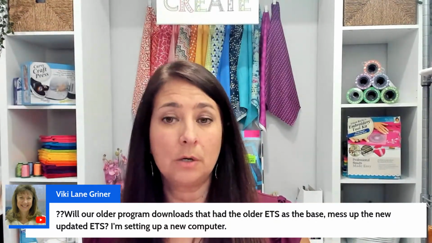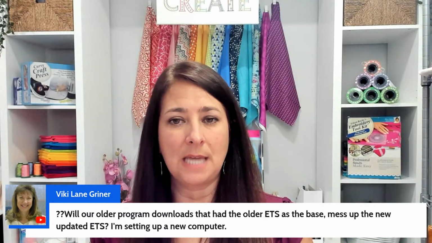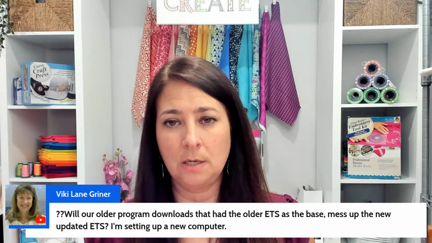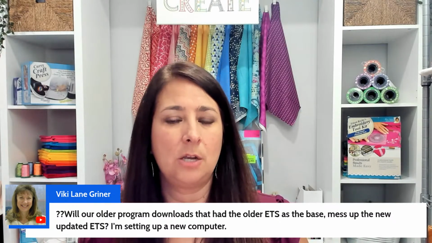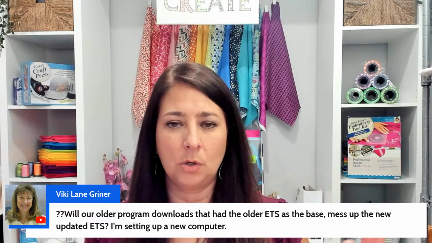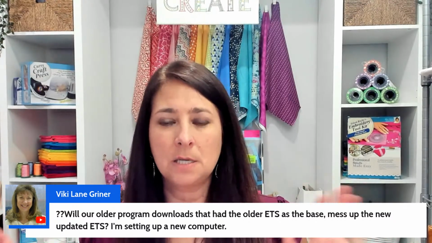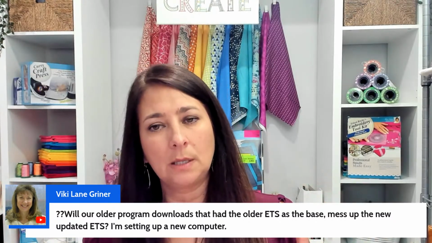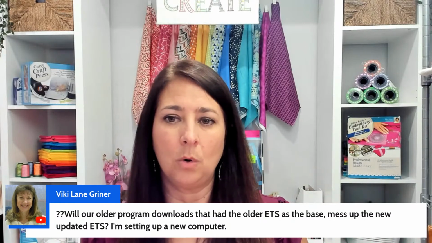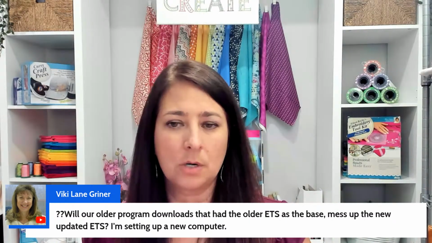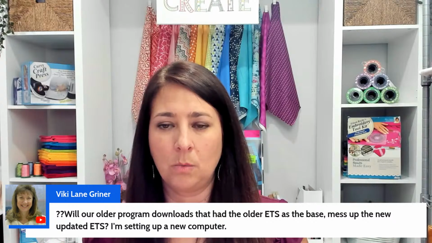If you are installing it on a new computer, then you can download and install the latest version, and then you can activate your programs in there. Then you would both be on the same one, but it's not going to matter if you download and start with the latest version or if you're updating the old one. Either way, you're not going to have any issues whatsoever.